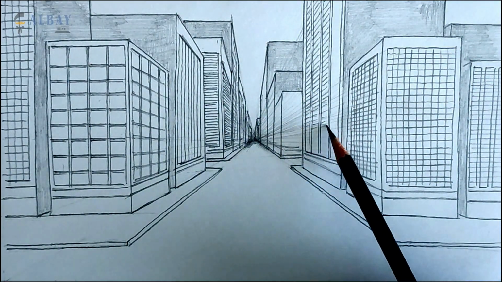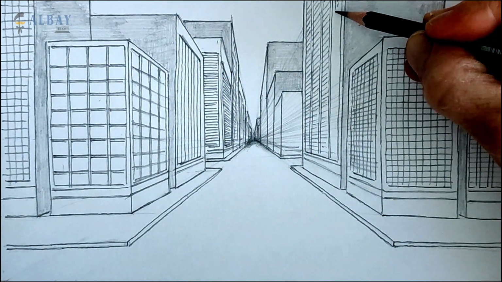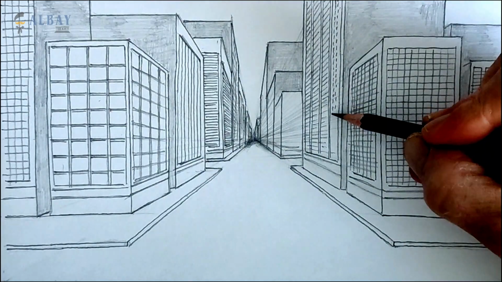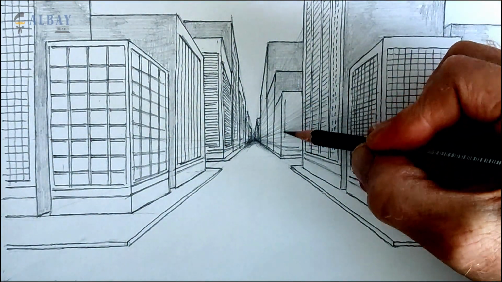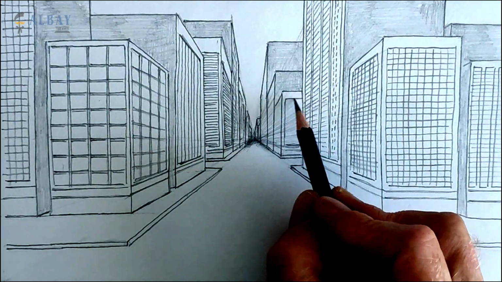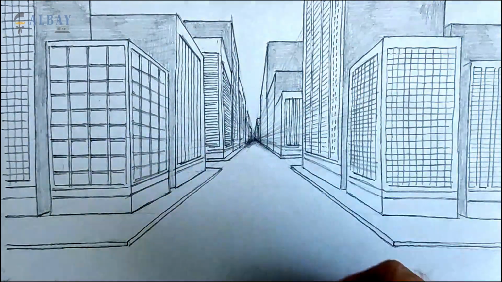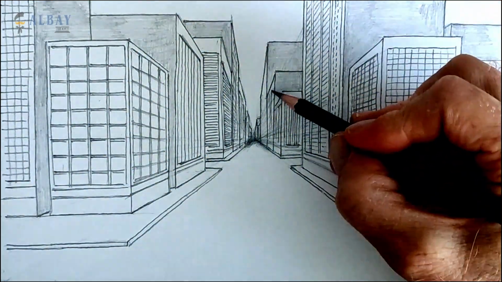Well, drawing in one-point perspective is very easy as long as you follow some simple rules. When someone mentions one-point perspective, the first thing that comes to my mind is always the saying, "All roads lead to Rome." Haha. Indeed, in one-point perspective, all lines lead to the vanishing point. If you look at the vanishing point in the drawing, you will see how many lines meet there.